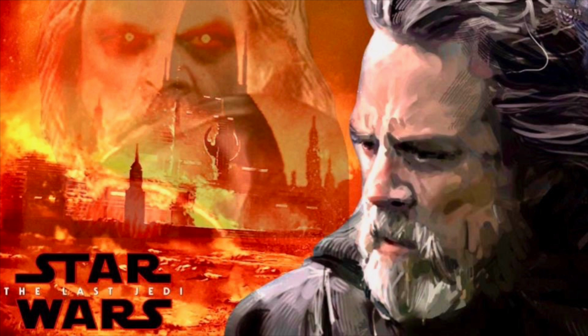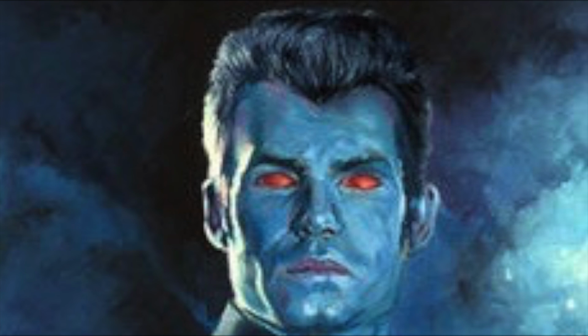But this doesn't mean that there wasn't a modicum of redemption for Luke. In the coming days, I'm going to set out the important truth that was recognized by him in his final moments upon Ahch-To, and why there's still a crucial role to be played by Luke in Episode 9. So there we have it, Luke Skywalker's biggest mistake and the cause of his failure as seen in The Last Jedi.